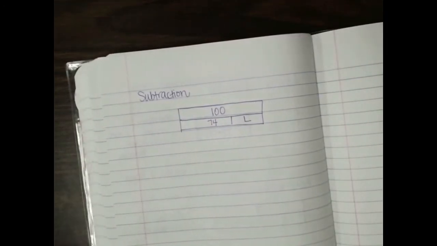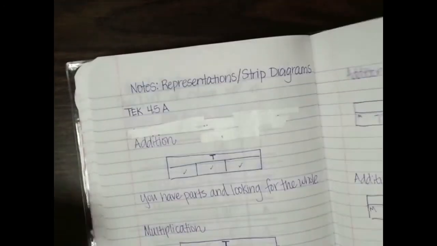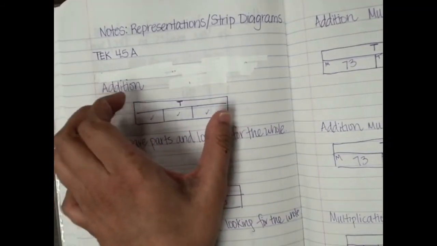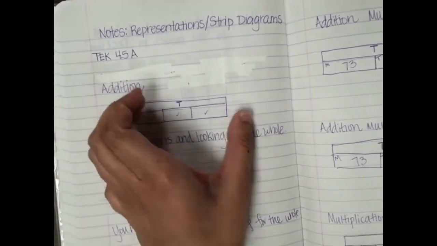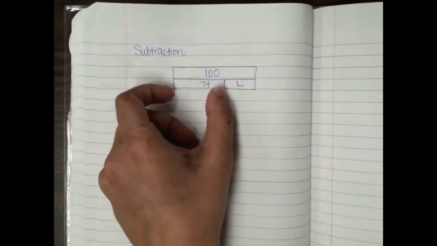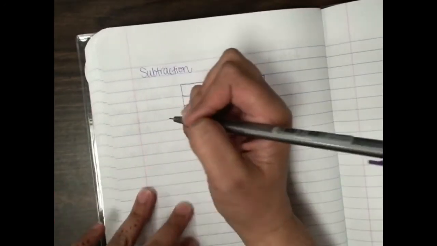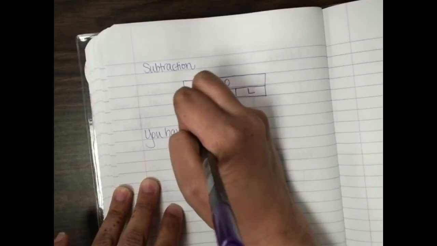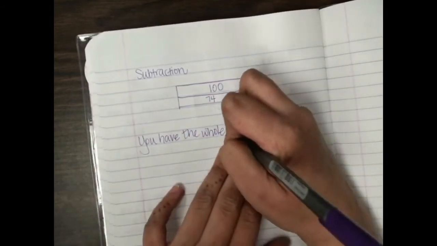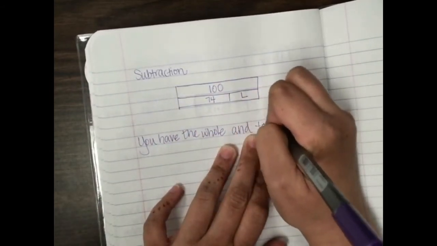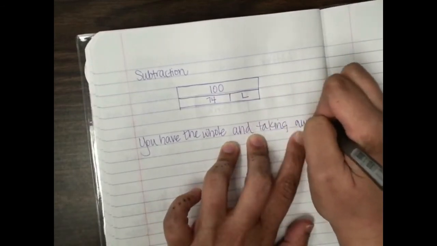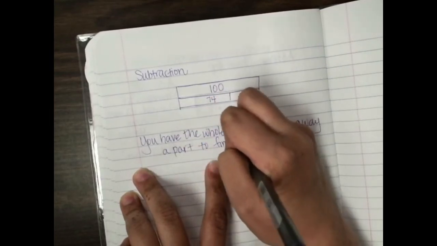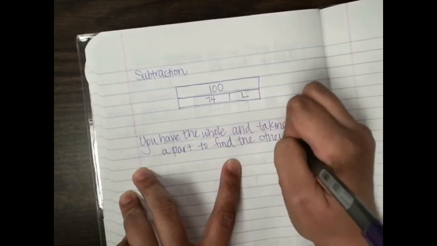Okay, whenever you think about what you have left, you're always thinking of a small piece. Whereas when you think about total, you're thinking like you have the parts and you're getting a giant part, like the total. But in subtraction, you have the total, you're looking for the missing piece. So for your notes, you want to say you have the whole and taking away a part to find the other part.